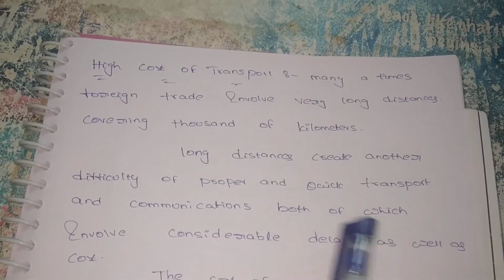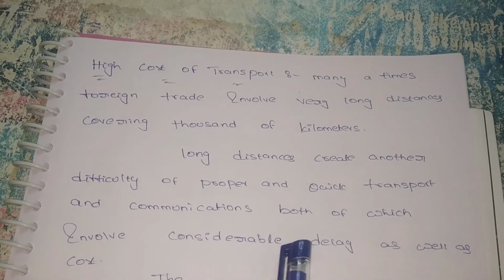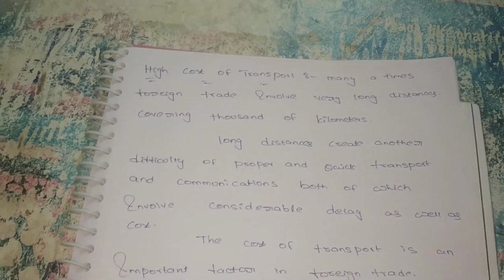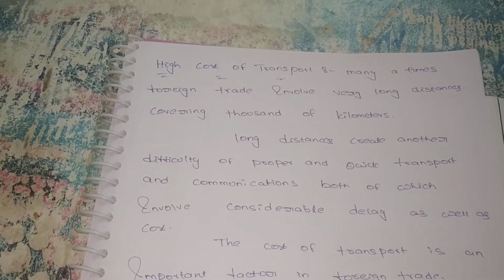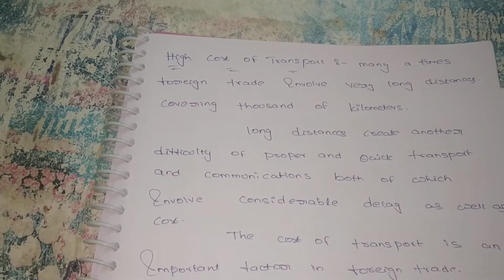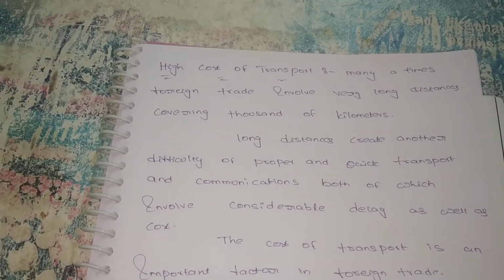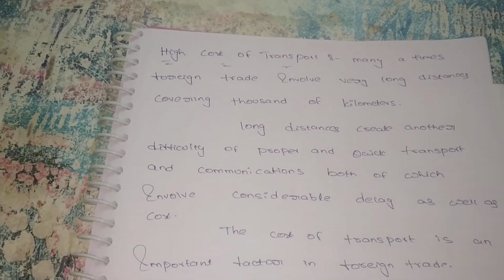Long distance creates another difficulty of proper and quick transport and communication, both of which involve considerable delay as well as cost. In long distance there is a risk, meaning uncertainty: maybe the goods get damaged or there may be an accident, and there is no communication for that. So it creates more damages, and it also involves cost risk.